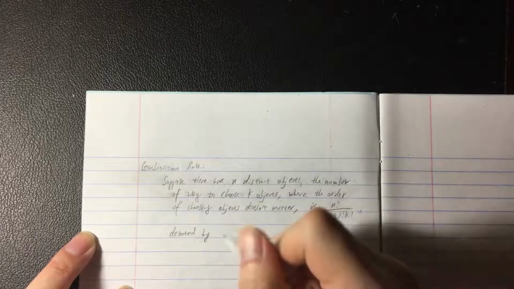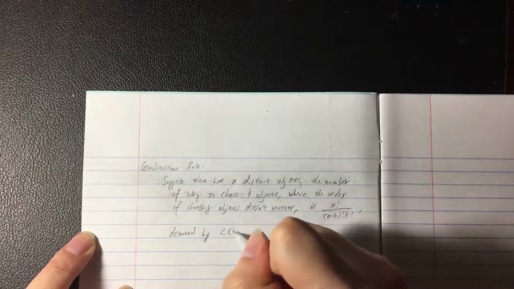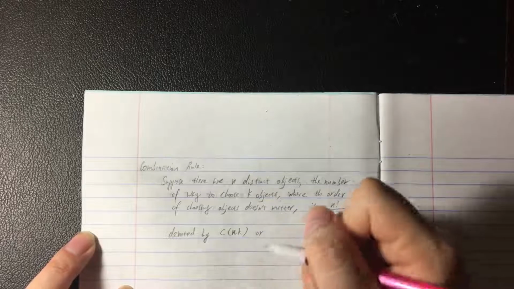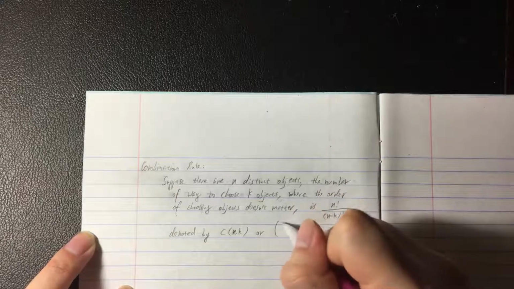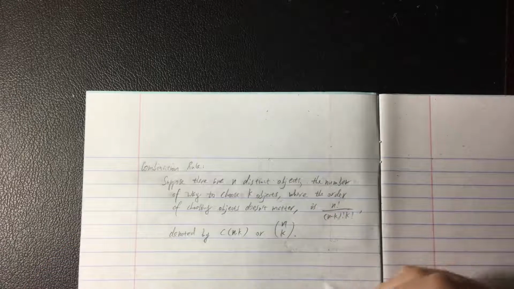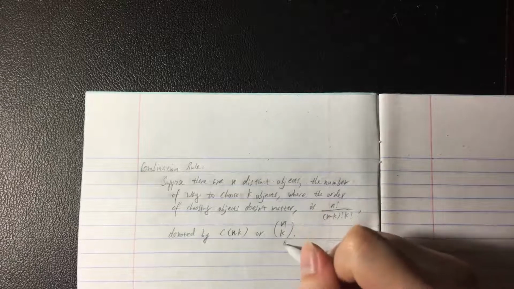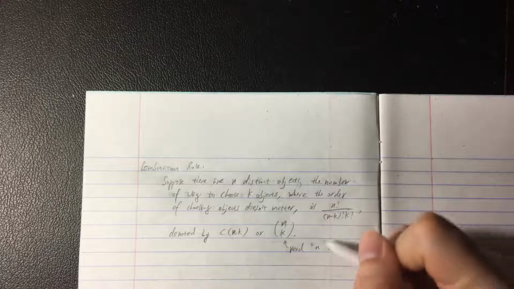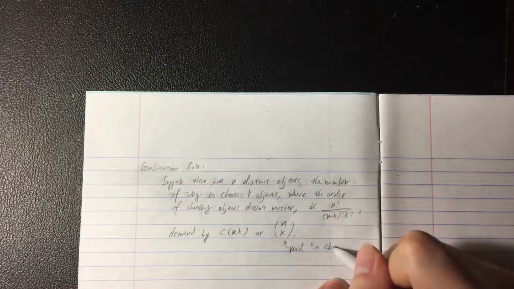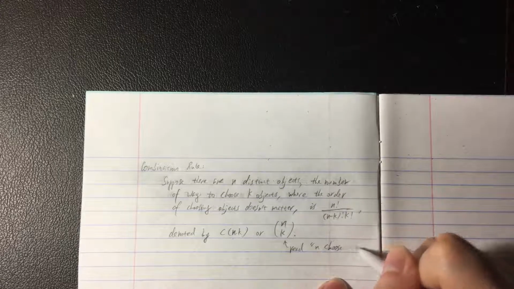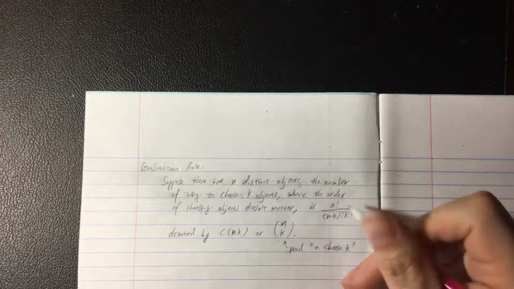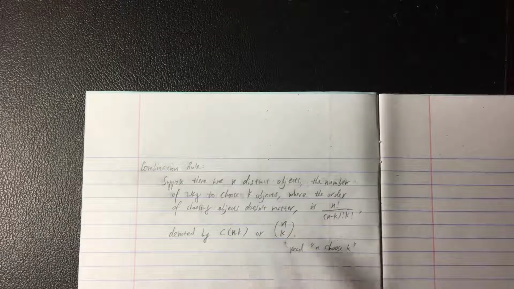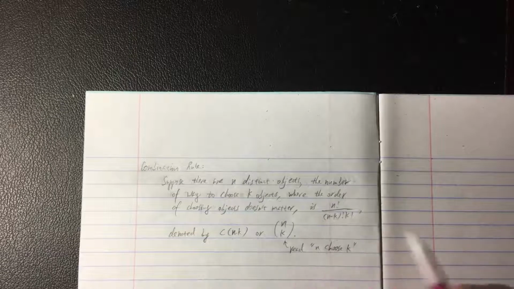denoted by C n k, or in many books they just write n choose k. This notation here is read n choose k. This is combination n choose k, but this is simply read n choose k.